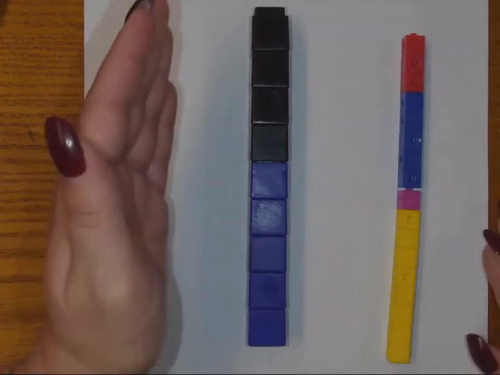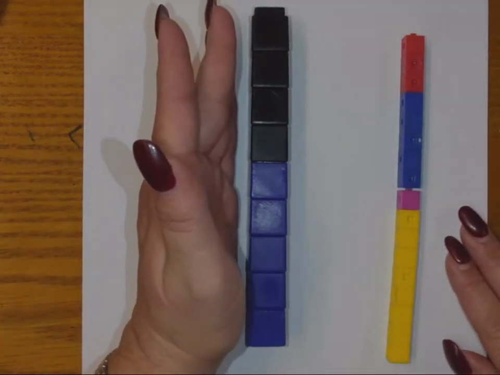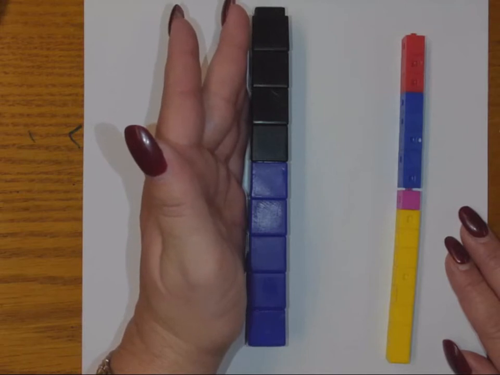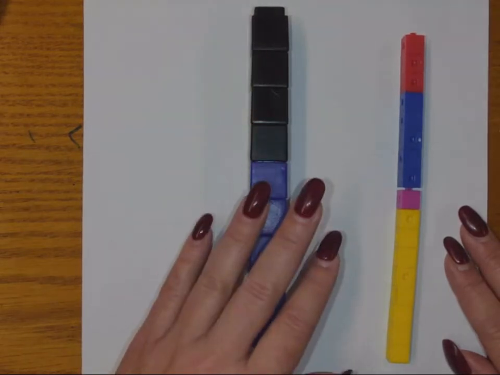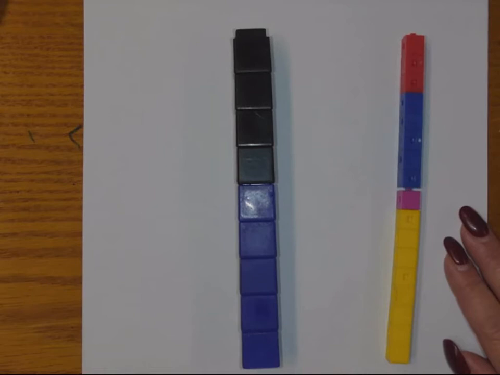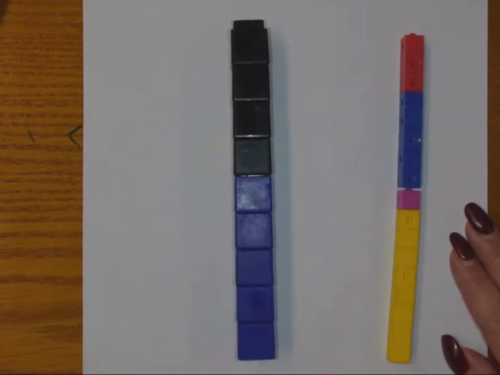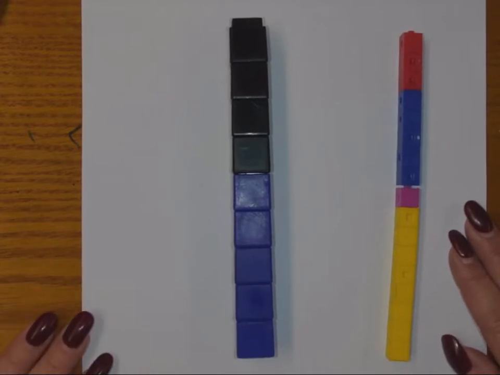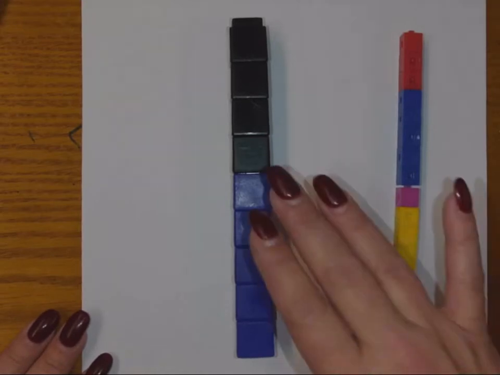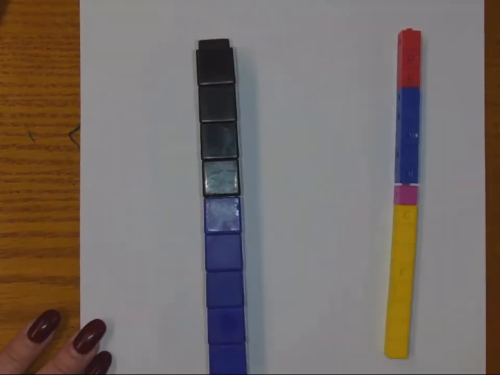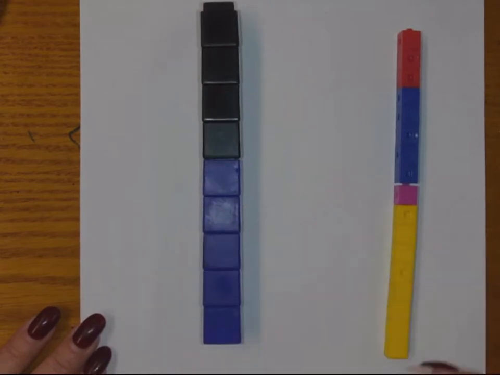So we would say that this stack of cubes represents, as well as I can, the length of my hand. Now we know that my finger is a little bit longer than this, so I'm actually rounding down, okay? Some people, if your finger was a little bit past the midway point of the next one, you might round up. So there are rounding rules in place, and that might make a difference as far as what we're doing here. But for me, I'm going to say this represents, as close as I can get it, the length of my hand.